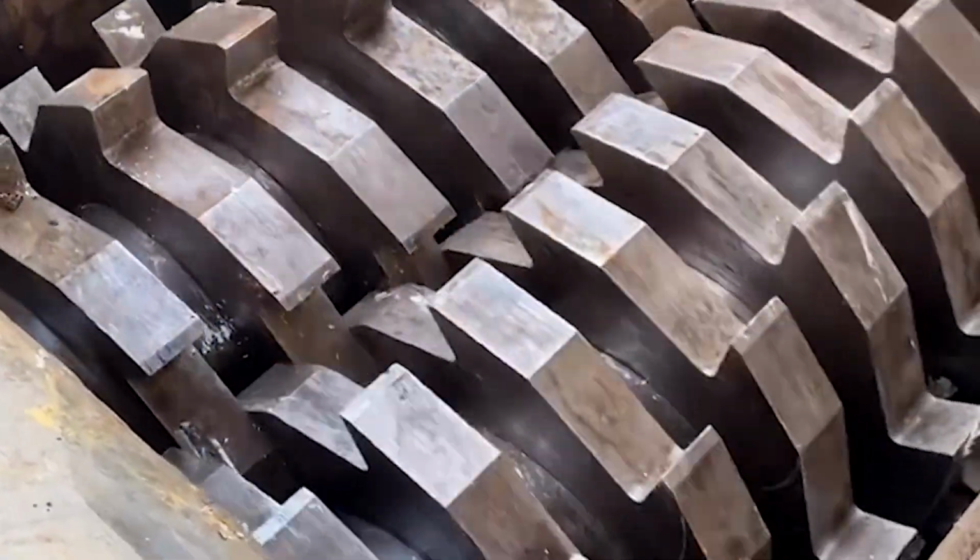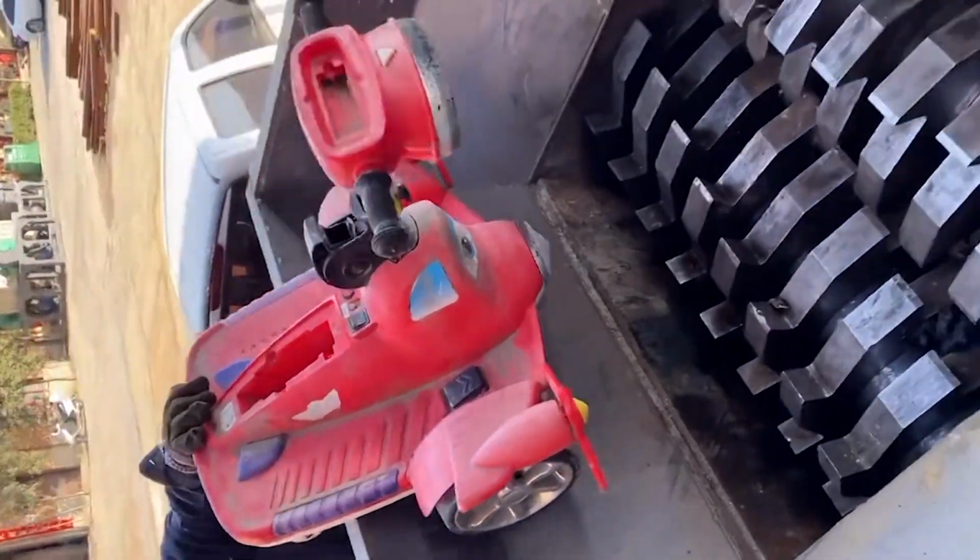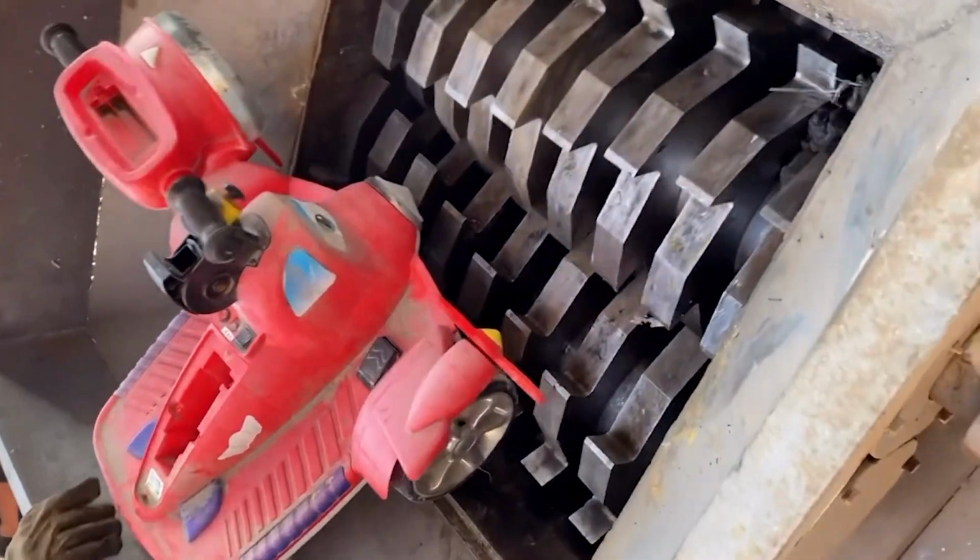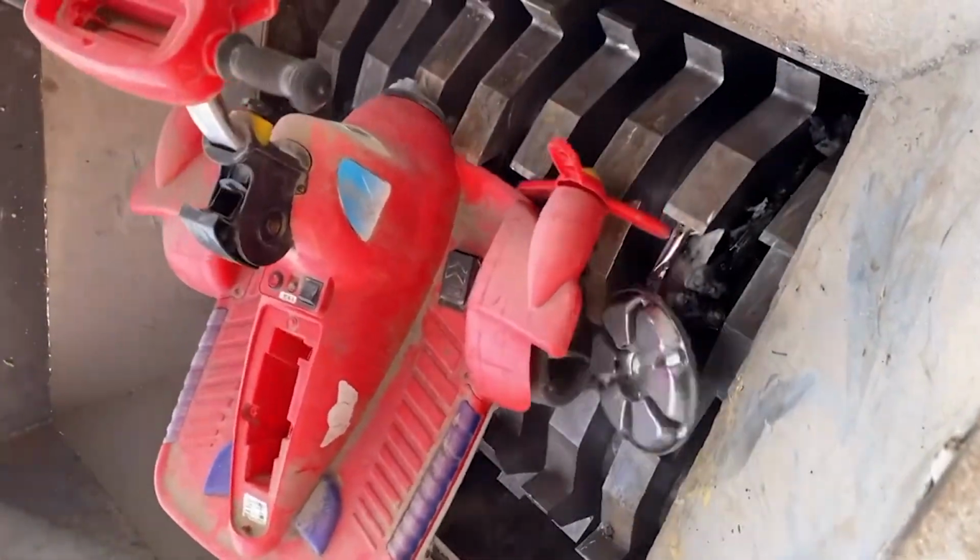If the wear is serious, replace it in time to avoid damage to the main components, and take necessary repair precautions.